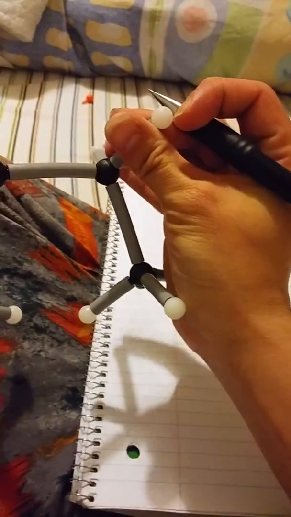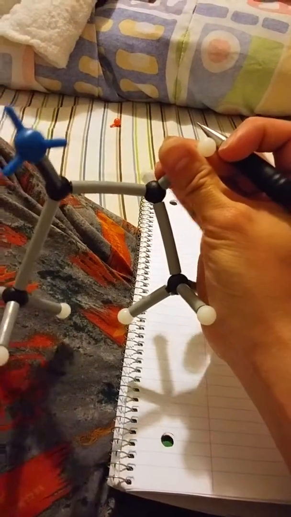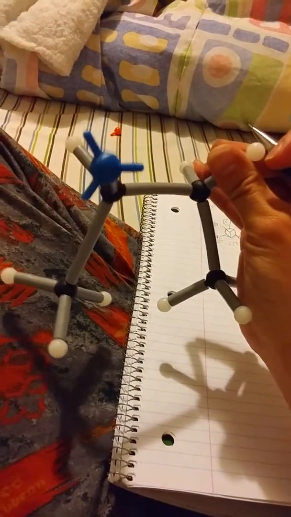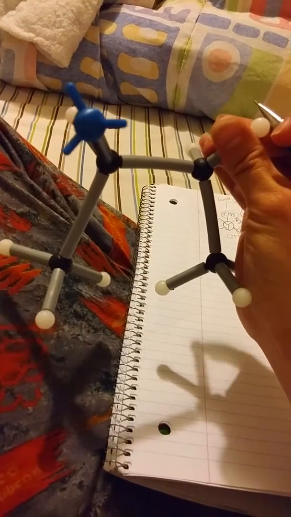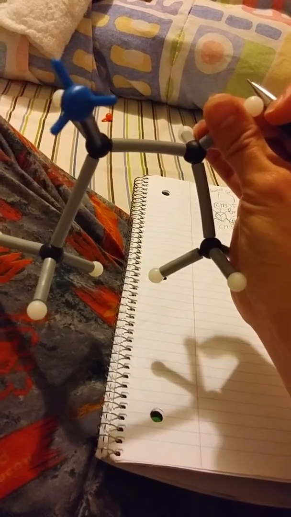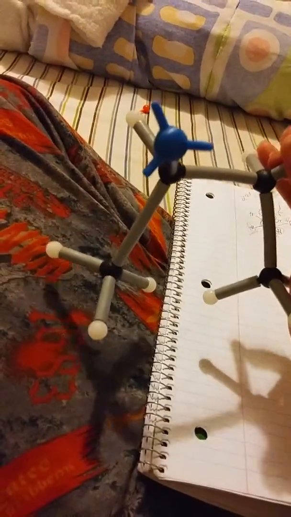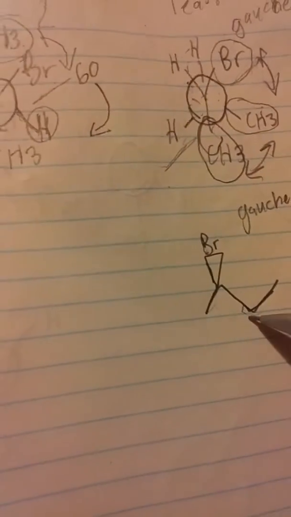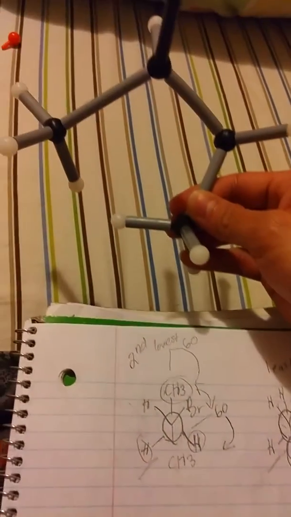It's behind me. I'm trying to hit it with my pinky. See, this hydrogen goes all the way back, away from me, and the bromine goes towards me. This would be the anti-periplanar hydrogen to this bromine. They would be pulled in an E2 reaction. Draw that really quick. Something like that.